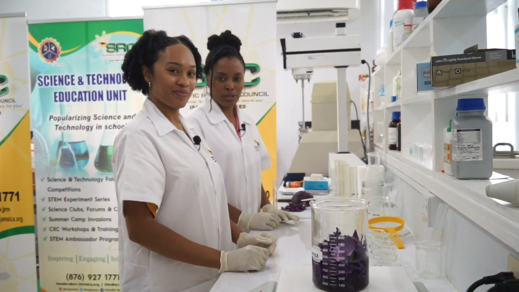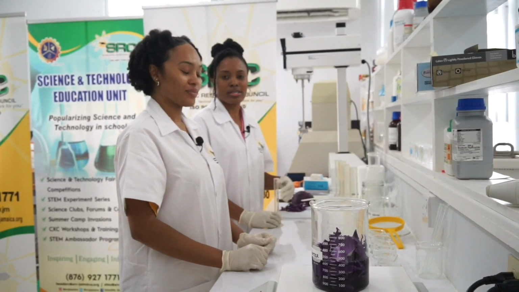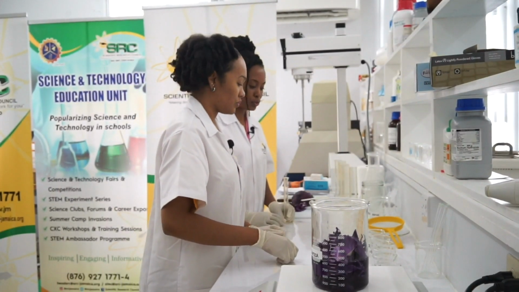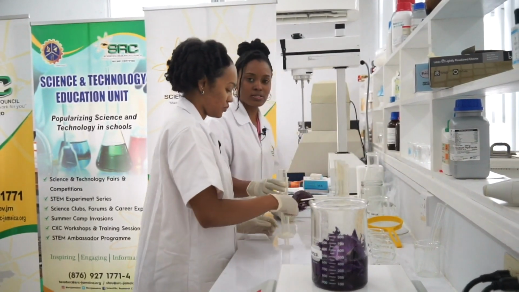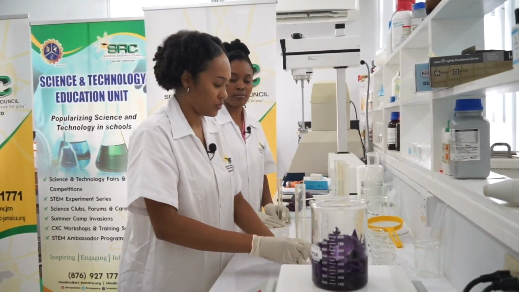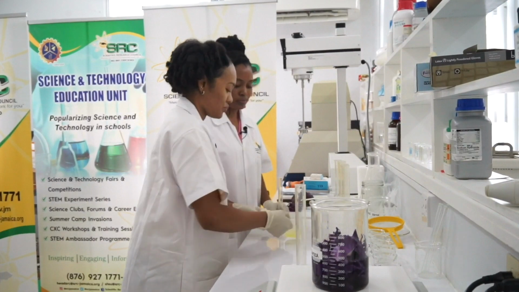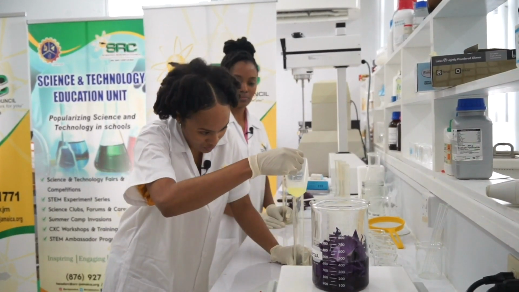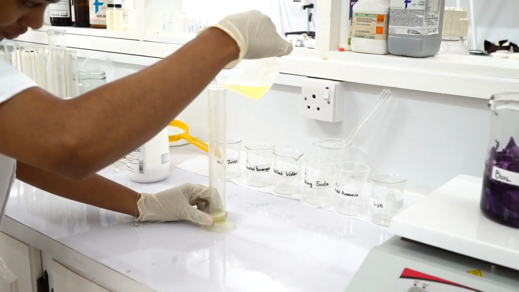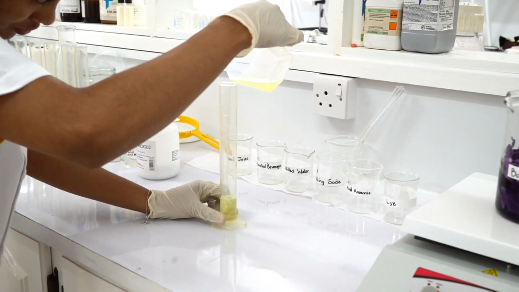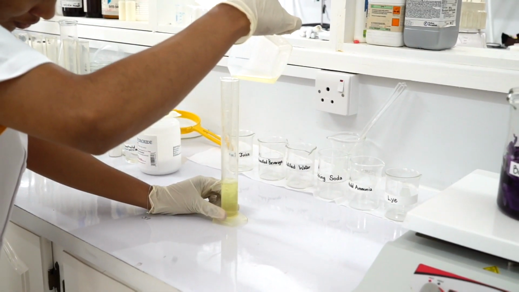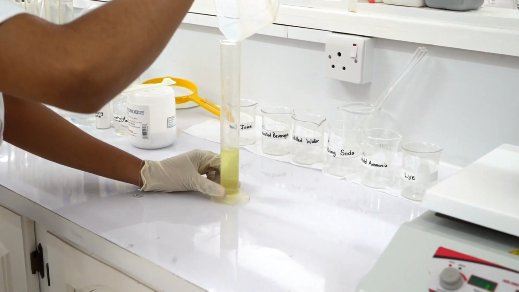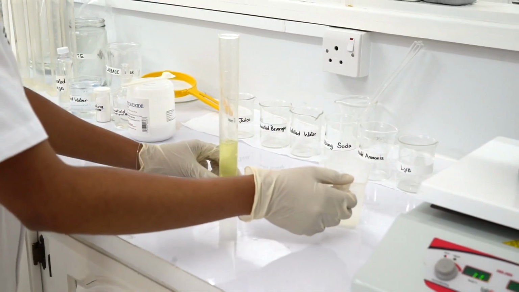So we're now going to prepare the substances that we want to test the pH of. All right, so we're going to start with our lime juice. And for that, we're going to measure out 40 mils of lime juice. And now we're going to place that into our labeled container.